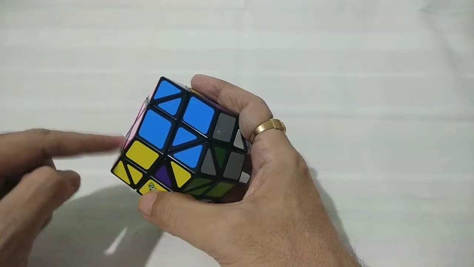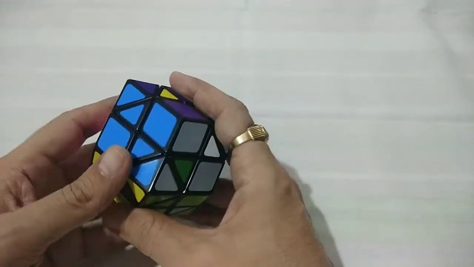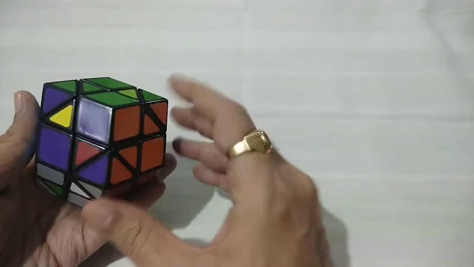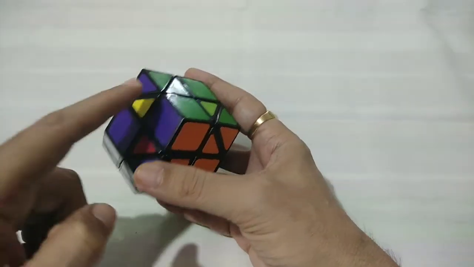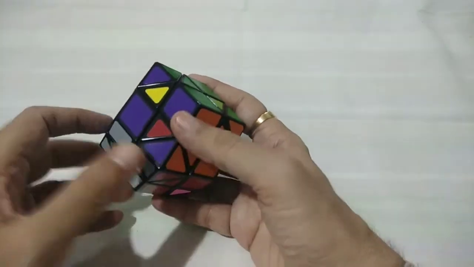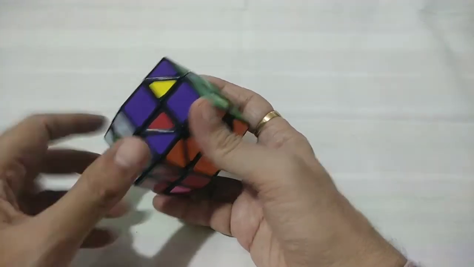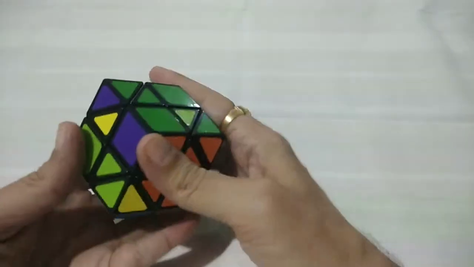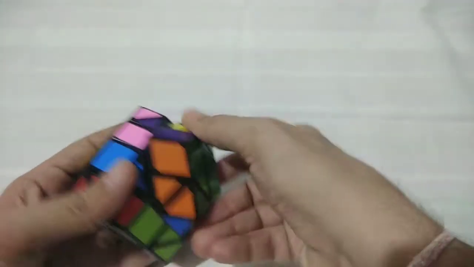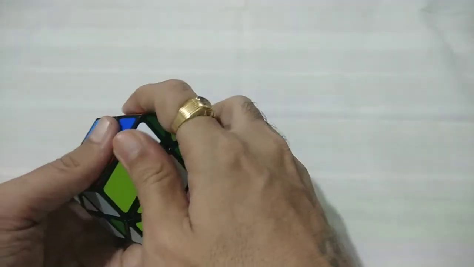We'll undo the setup move so that we'll not get confused. Now we have this green which we can fix here. So we'll have to bring this here and this will be here.